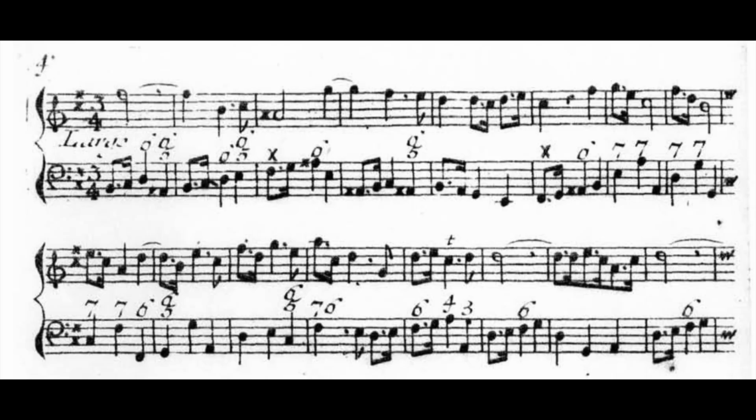Attention at the sharp: in this case was B, C sharp, D sharp, E, F sharp, G, A. No, sorry. B, C sharp, no. F sharp, G sharp, A sharp, B, C sharp, D, E.